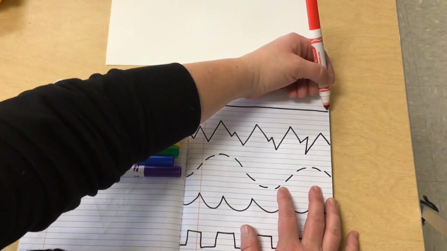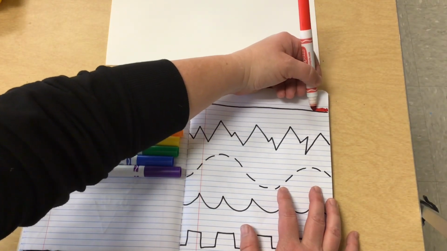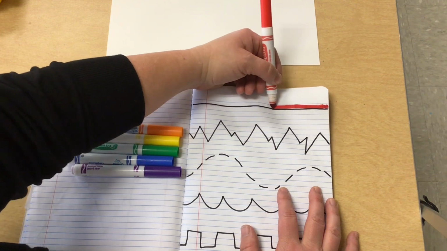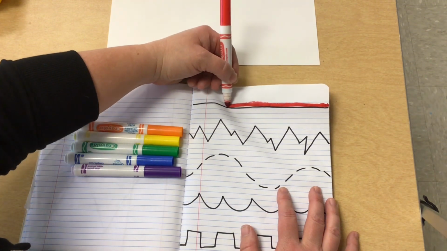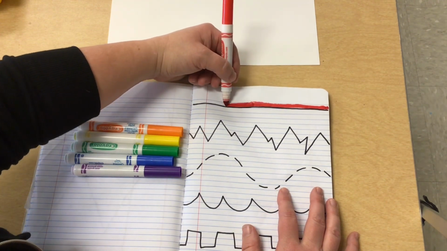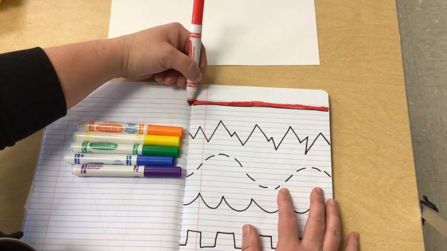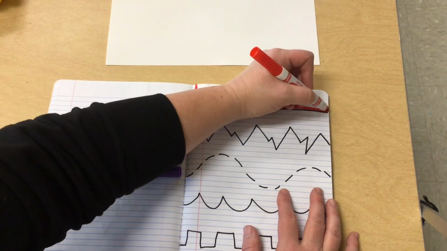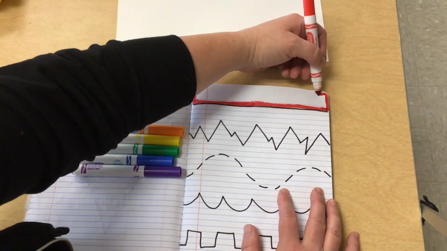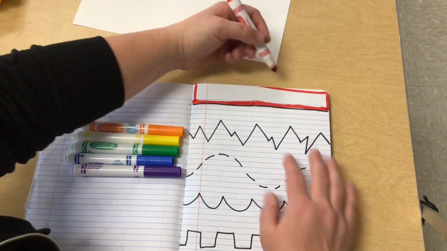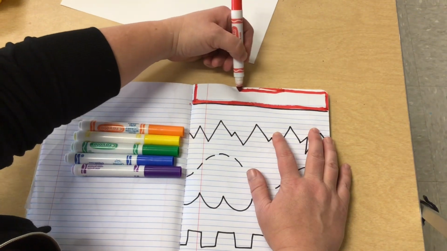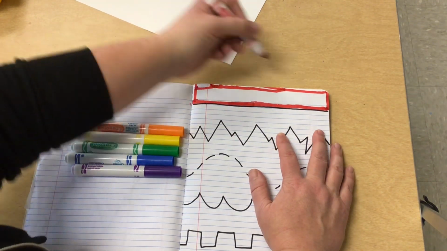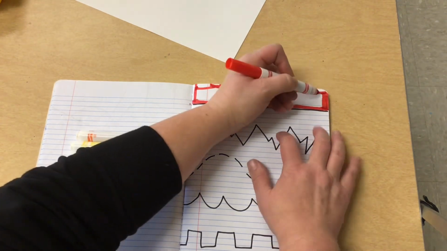Now it is time to color. The first thing you want to be careful of is not getting too close to that black line. When we're painting, it's going to be important that we do not go over the black line. We go next to it, but we don't go over it. And I'm working on outlining my shape first, and then I'm going to fill it with lines.